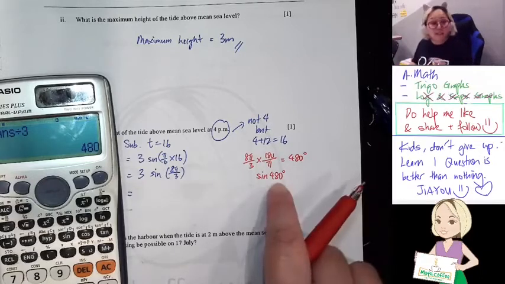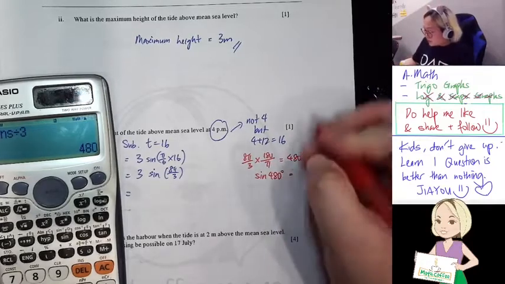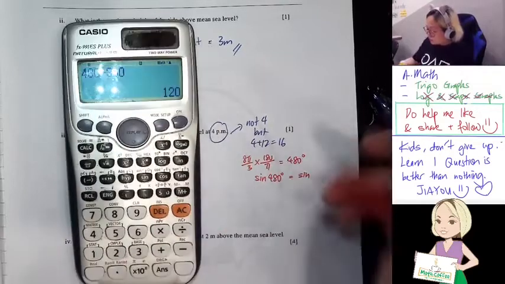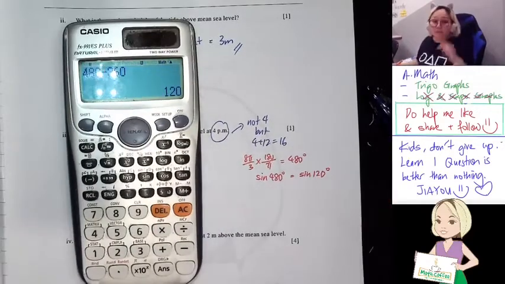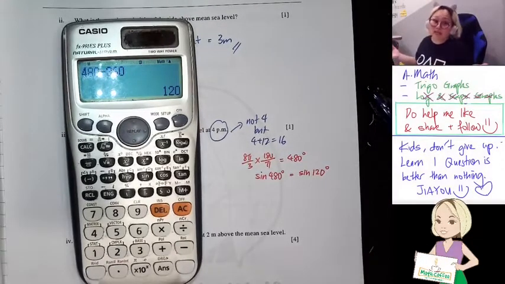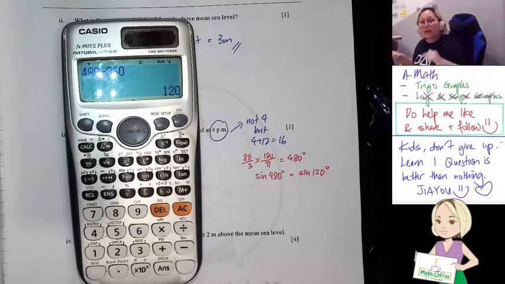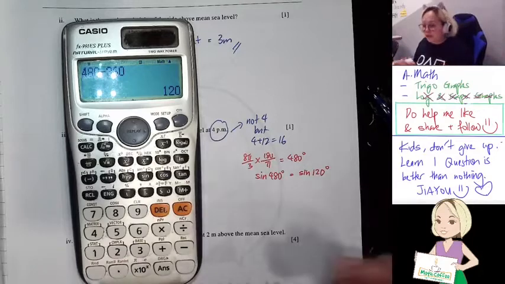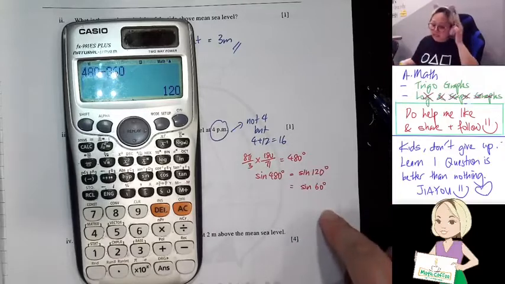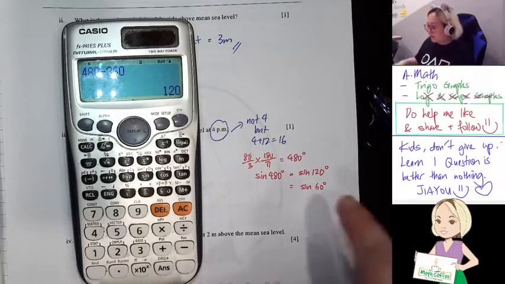Okay, so since this is out of 360 degrees, I'm going to minus it by 1 round. So this is the same as sine of 480 minus 360, which is 120 degrees. What I did was I just minus 1 cycle, that means 360. So sine 480 is the same as sine 120. And sine 120, because it goes to the second quadrant, is also equal to sine 60 degrees, because the basic angle is 60 degrees. And the second quadrant is positive, so I don't have to put minus.